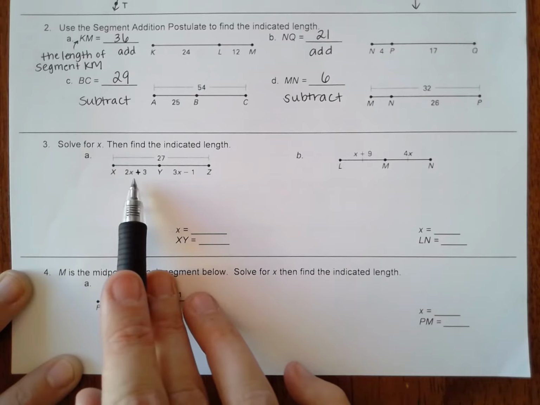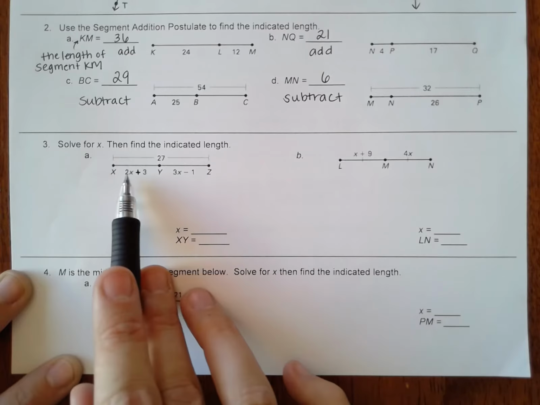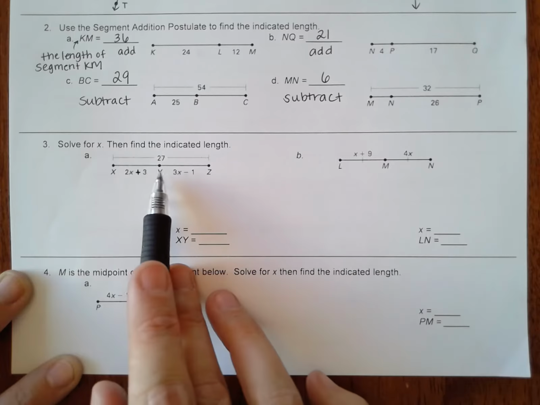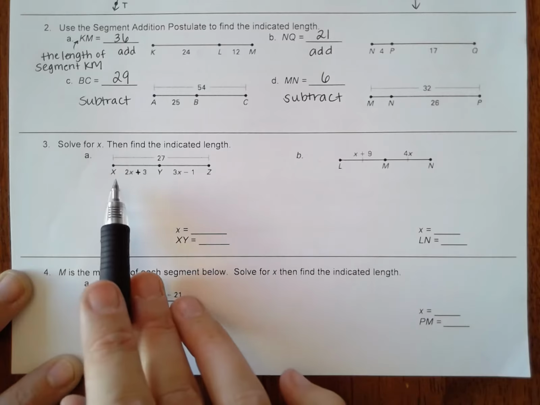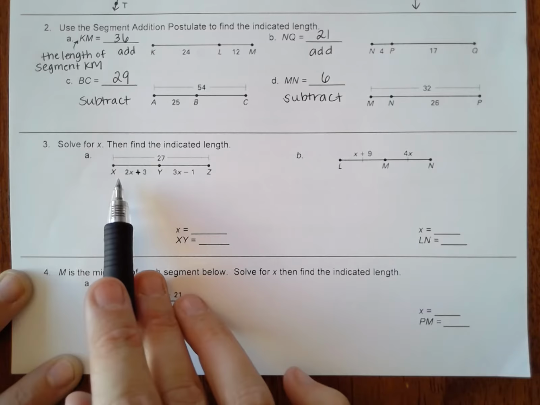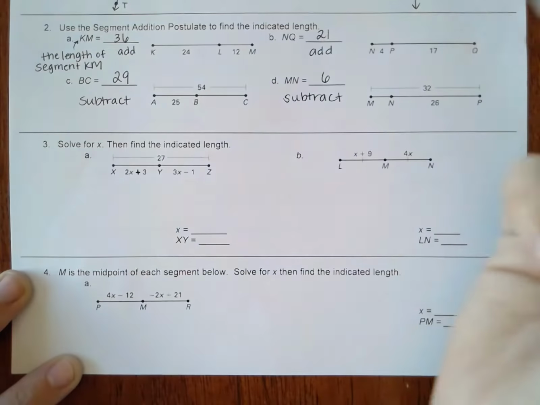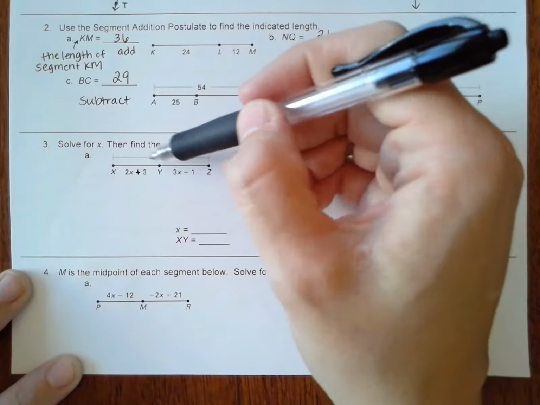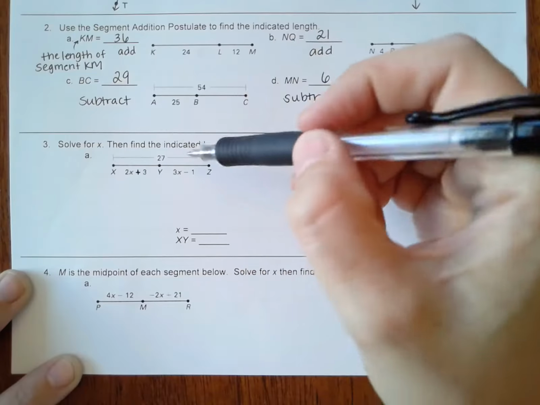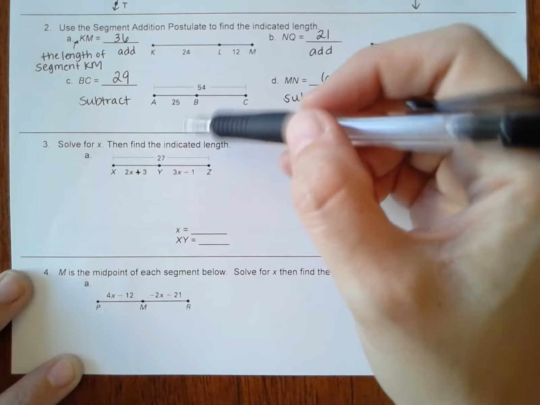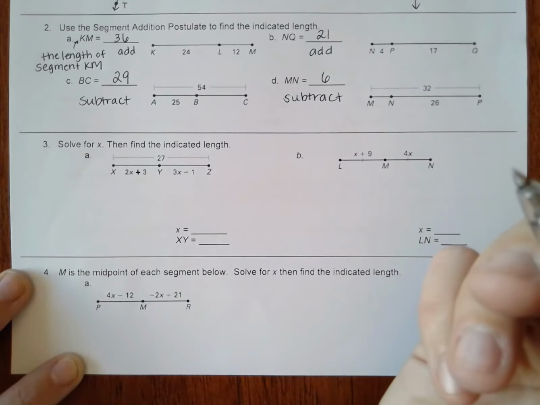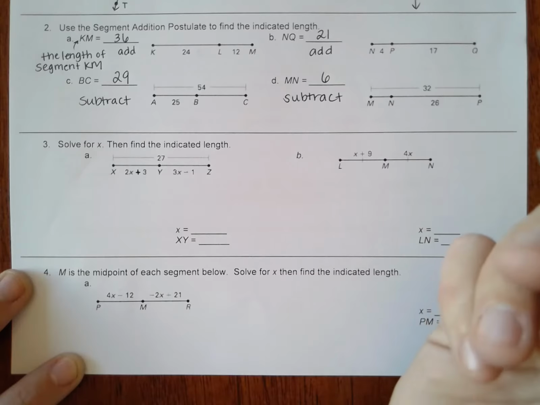Notice that these two little pieces kind of look like they're equal to each other, x to y and then y to z. It kind of looks like y is right in the middle, but we're not going to assume that it's in the middle because the picture's missing those markings that would let us know that that was the case. So I don't know if they're equal, but I know that whatever this one is plus whatever this one is equals the whole thing. And so that's the equation that I'm going to write down, and then I'm going to solve.